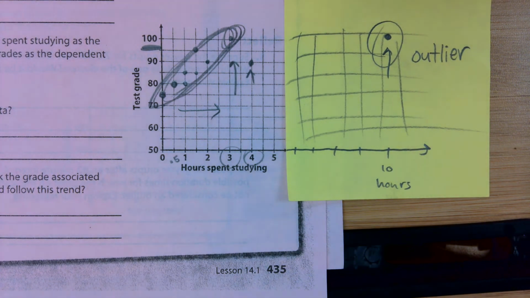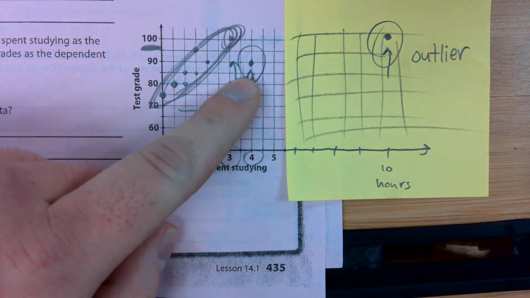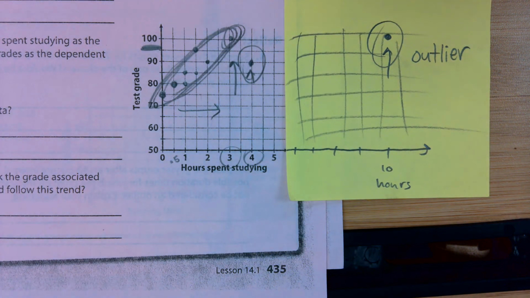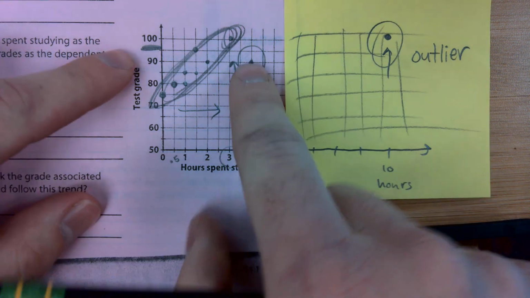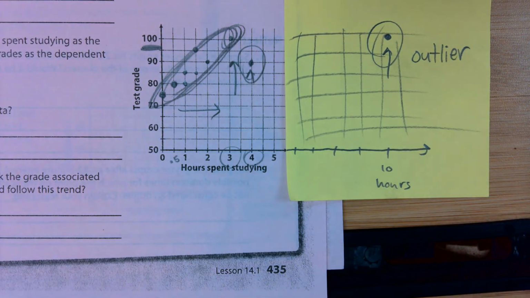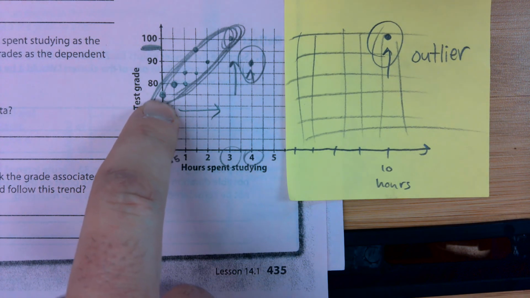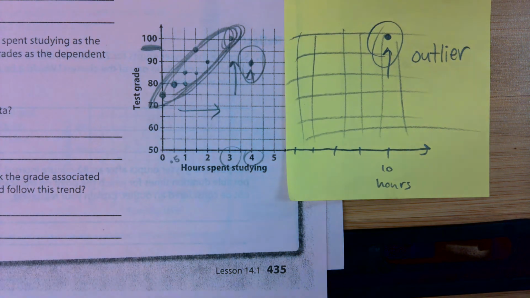Is there another outlier on this graph that doesn't really fit with our trend? Hannah? Yeah, the one for 4 hours. This point's a little bit further off of our trend. Why might that be? They spent a long time studying, but got an okay score. Now, obviously, a 90 would be a great score normally, but in this context, it's an okay score, because the person that didn't study at all still got a C+. They still got a 75. So it can't be that hard of a test.